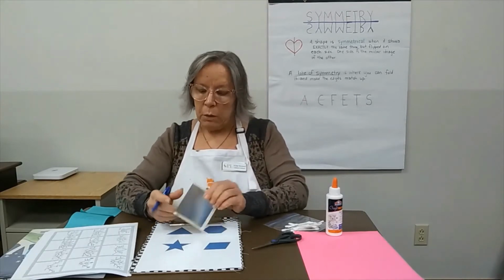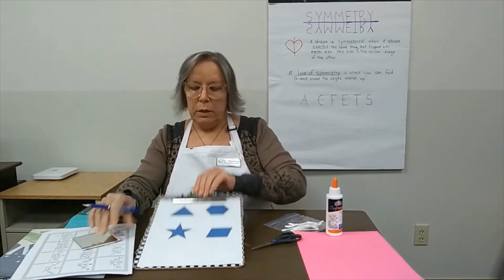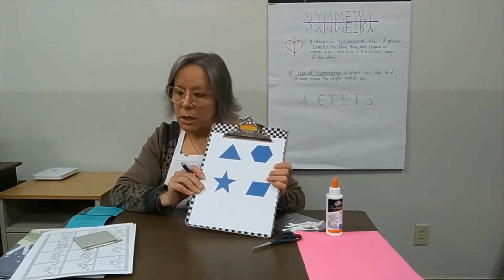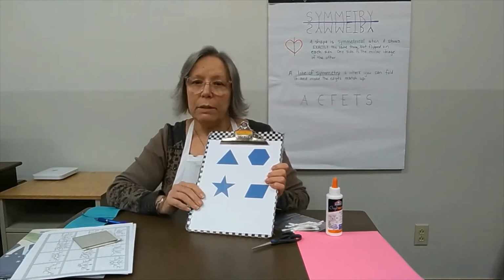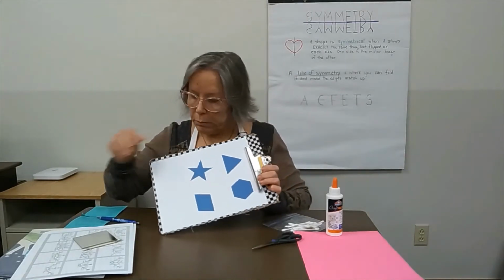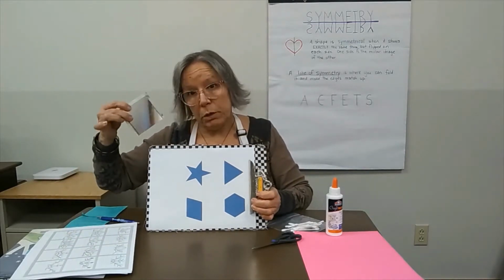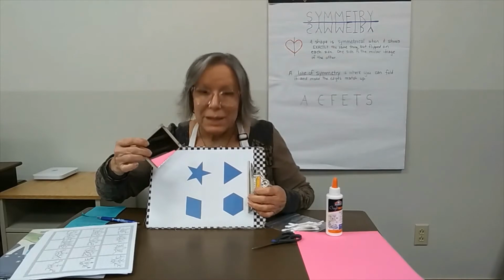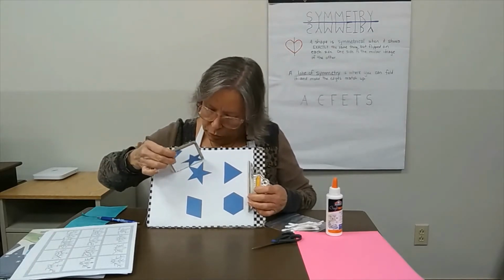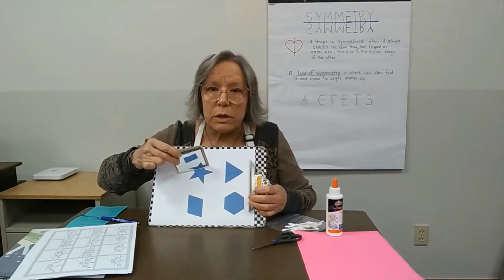So what I'm going to do with our mirror is, I have some shapes here, and we'll try to find the line of symmetry on these shapes. This is cool. If you have a flat edge mirror at home where you can do this kind of stuff, it's pretty cool. So let's see if I can do this so that you can see it.